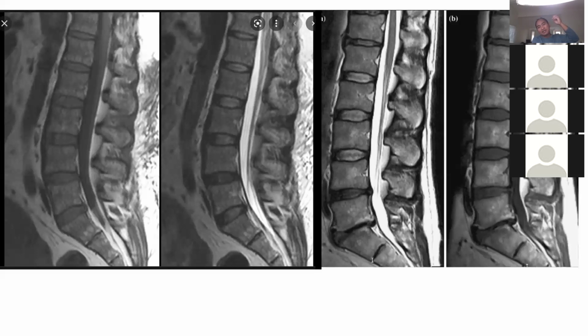This cerebrospinal fluid, in short CSF, is not a large amount, but it gives us a cushion because it circulates around the spinal cord. So if there is any movement, it acts as a cushion. In this MRI signal, the CSF fluid is really white. In this one, the CSF fluid is not as white.